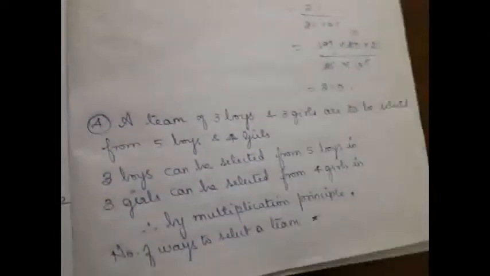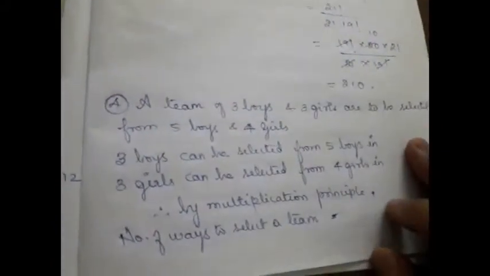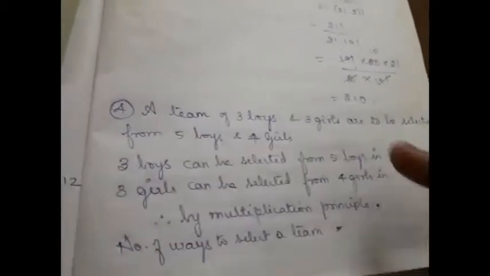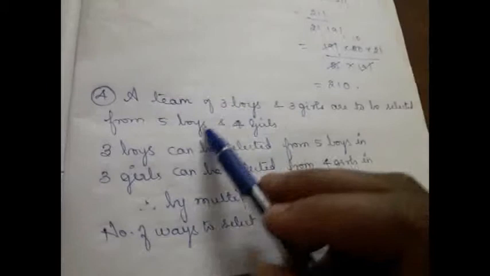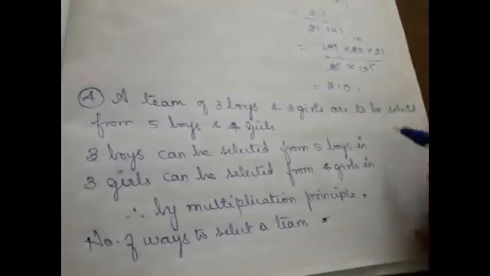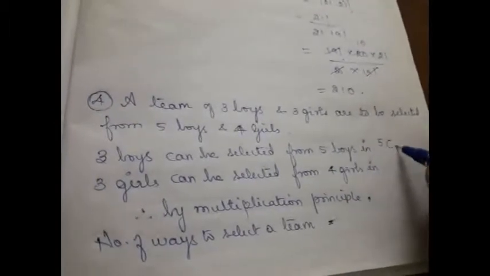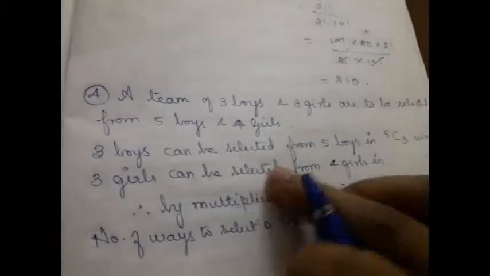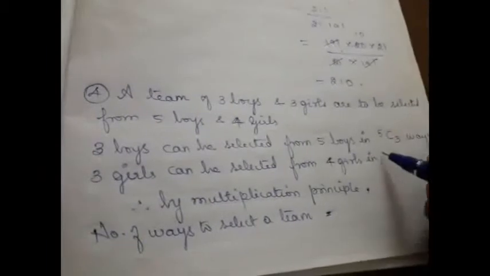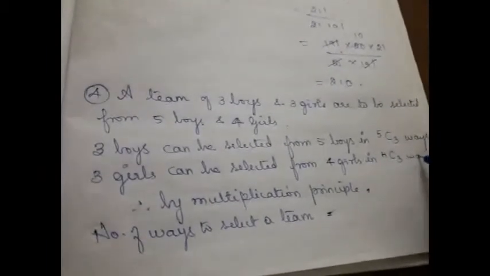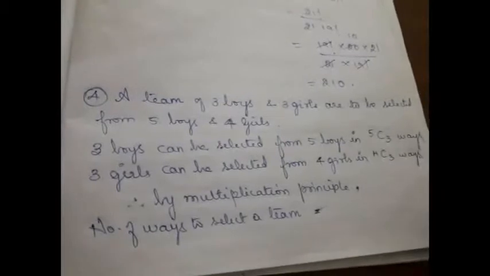A team of 3 boys and 3 girls are to be selected from 5 boys and 4 girls. So first we are going to select 3 boys from 5 boys, right? 3 boys should be selected out of 5 boys. In how many ways? nCr. So n is 5. So 5C3 ways we can select 3 boys from 5 boys. 3 girls can be selected from 4 girls in how many ways? 4C3 ways. So first we can select 3 boys in these many ways and we can select 3 girls in these many ways. But we need a team, right?